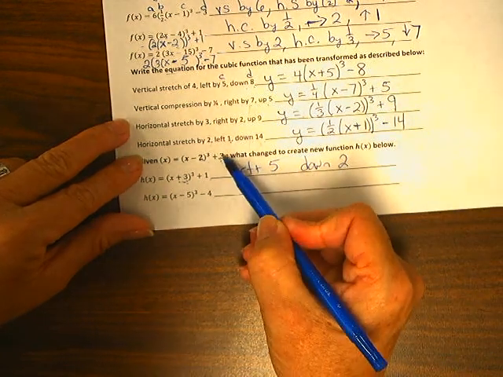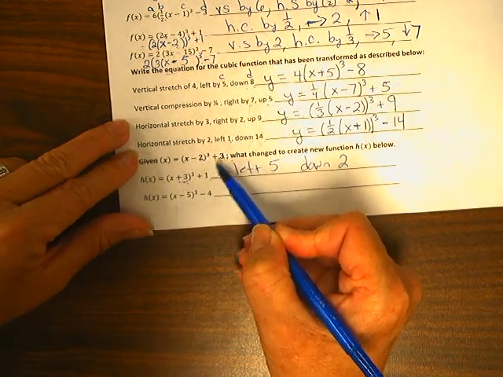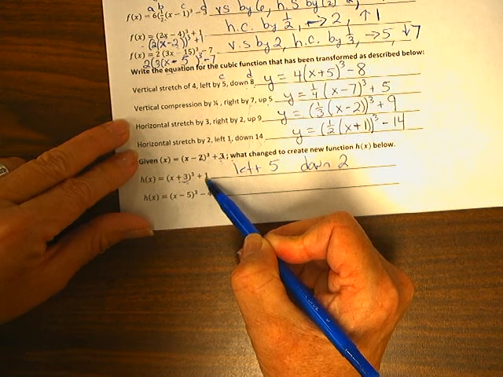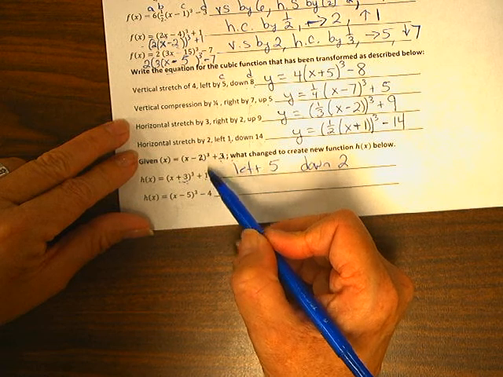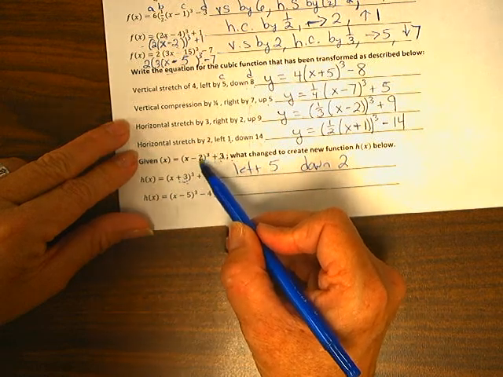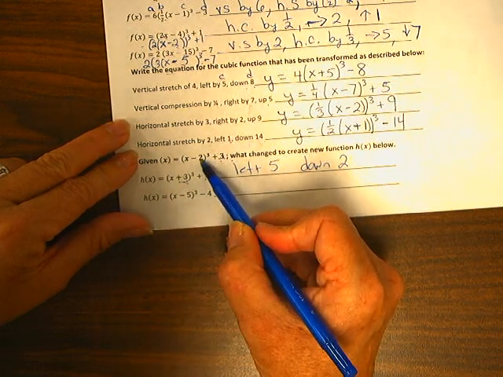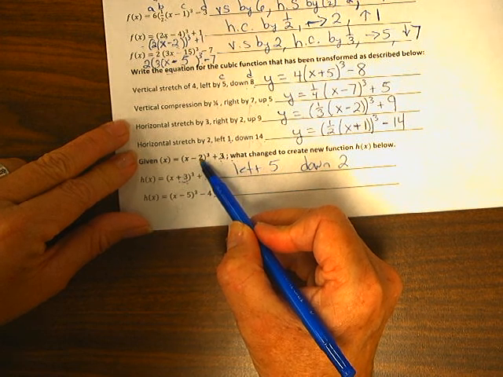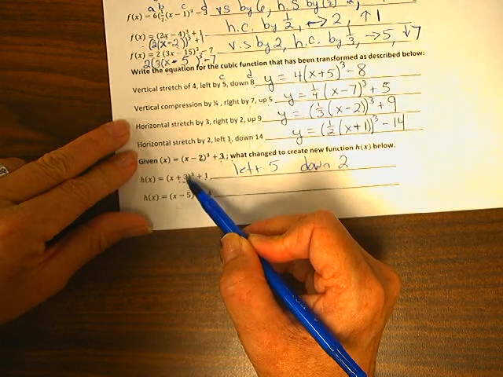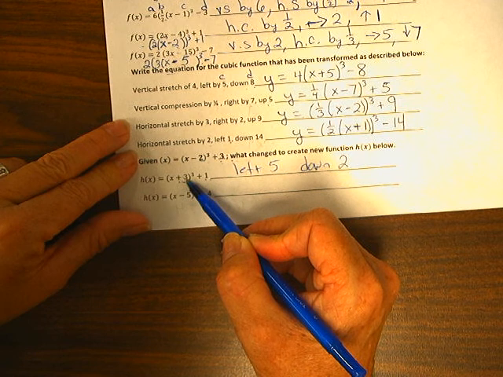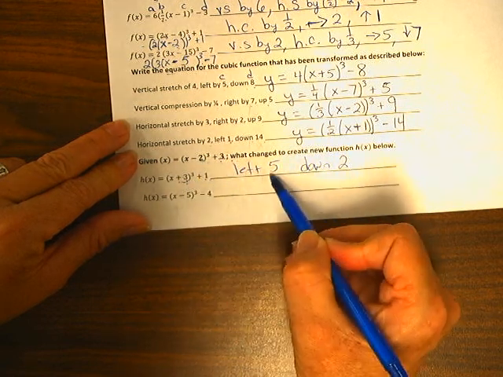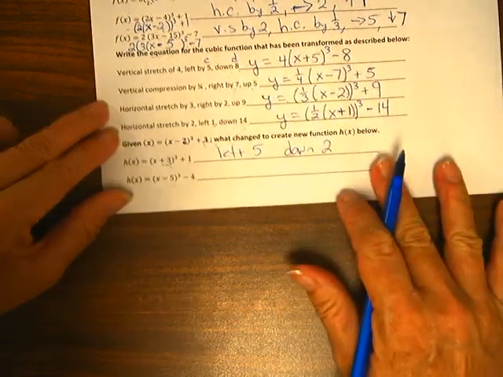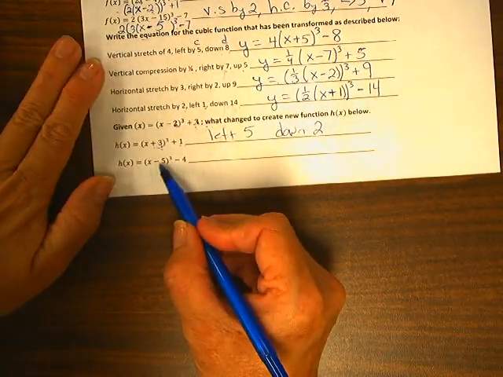So I'm simply taking the y value of my starting point minus the y value of the end location. Likewise with x. I took my starting c value, which was a positive 2, and I subtracted the ending c value, which was a negative 3. So 2 minus a negative 3 gives me the 5. Okay, well, let's take a look here.